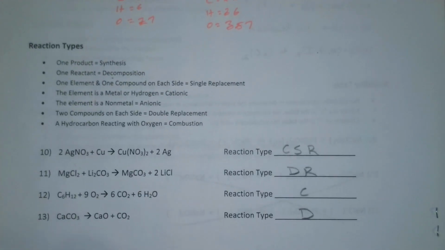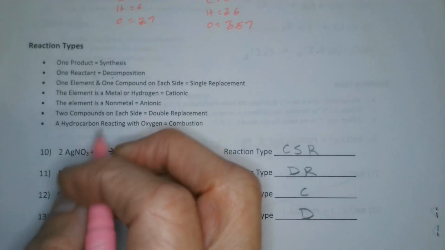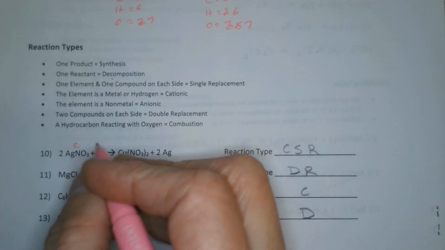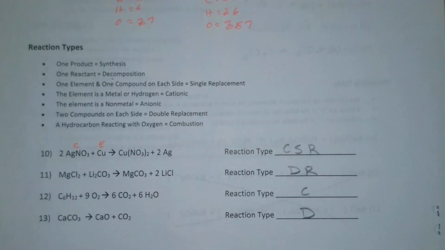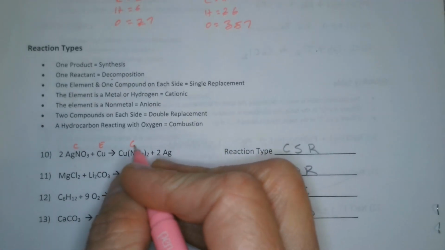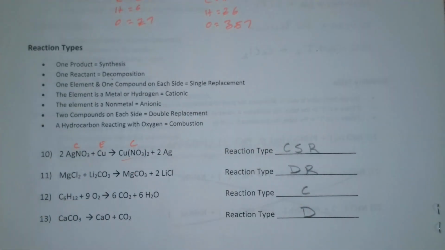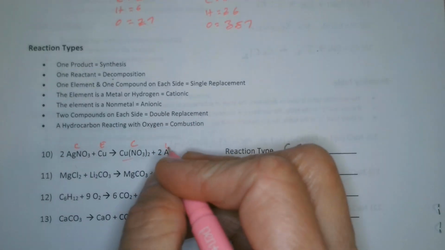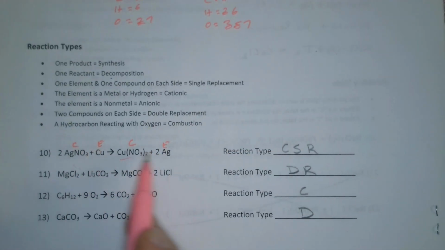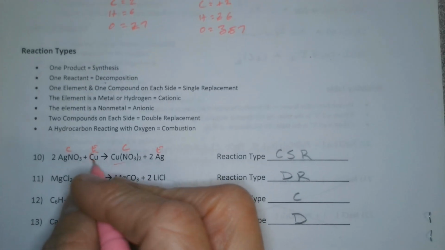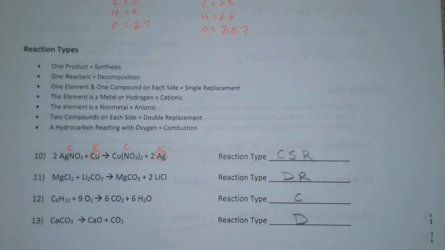All right, reaction types. Again, not going to go through all the details, the bullet points there, but when we look at this one, that's a compound. It has 3 capital letters. That's an element because it has only 1. That's a compound because it has 2 or more and has 3 capital letters. That's an element. 1 element, 1 compound on each side is single replacement. Because these are metals, it's cationic single replacement.